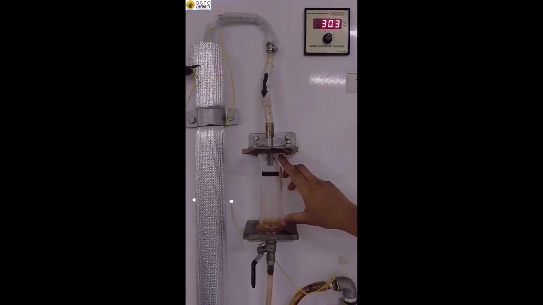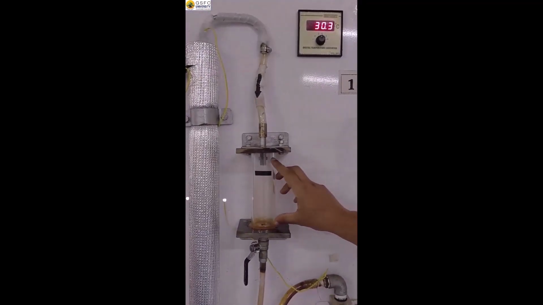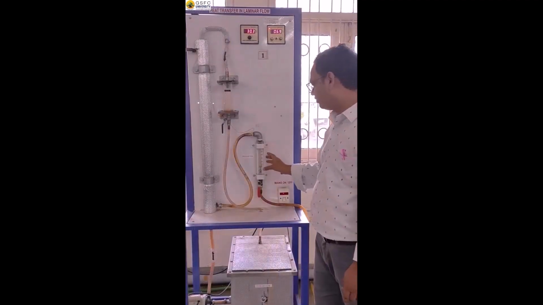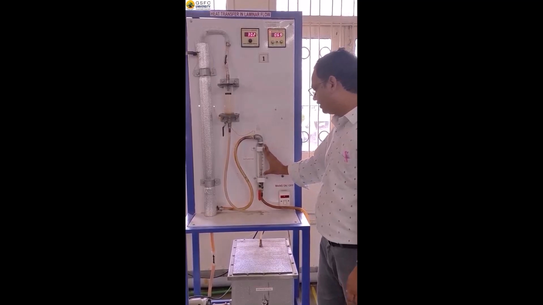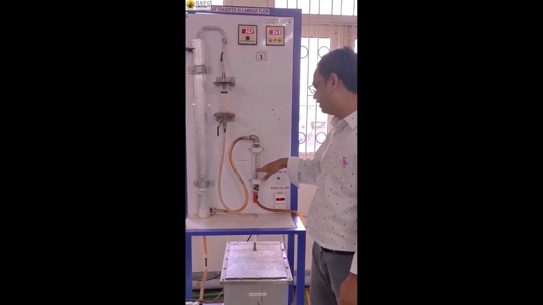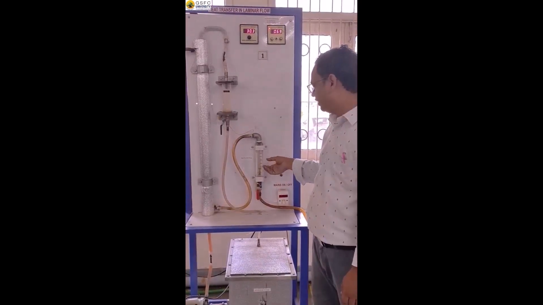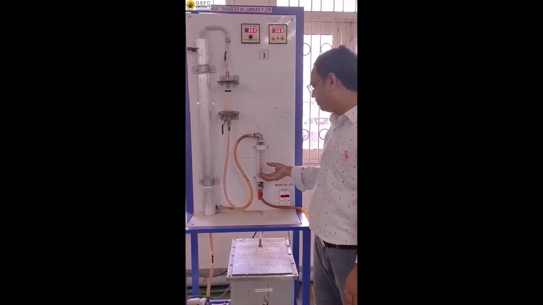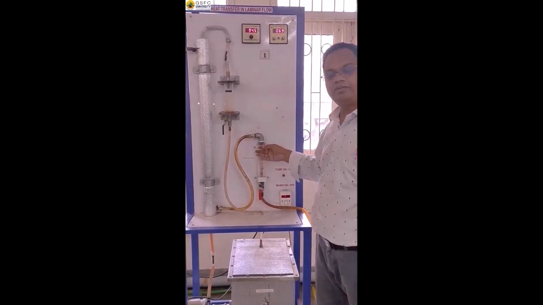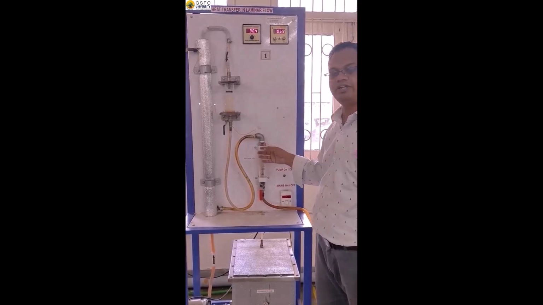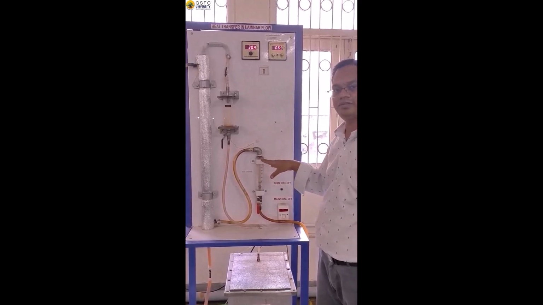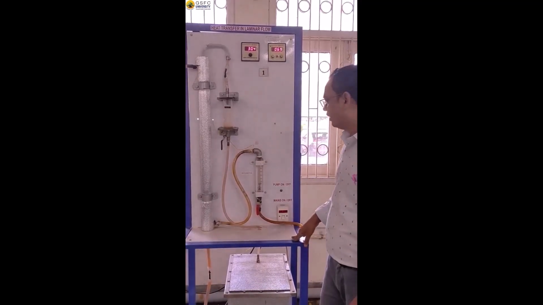Using this cylinder, we measure the volumetric flow rate for the hot fluid. The volumetric flow rate for the cold water is measured using this rotameter. And in general, we keep the flow rate above 100 lph. The reason is that when we keep a very small flow rate, there will be fluctuation, and when we keep a very high flow rate, there will not be a significant temperature difference. So therefore, we keep around 100 or 120, 150, somewhere in that region.